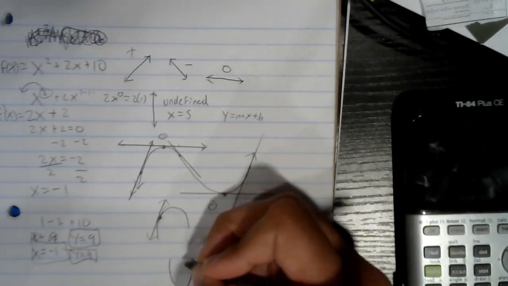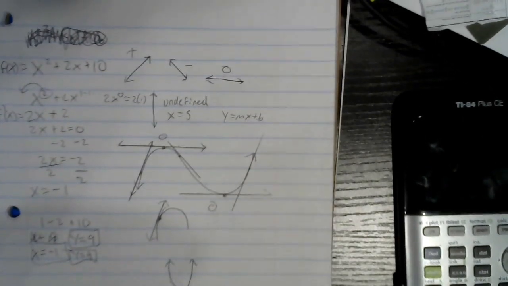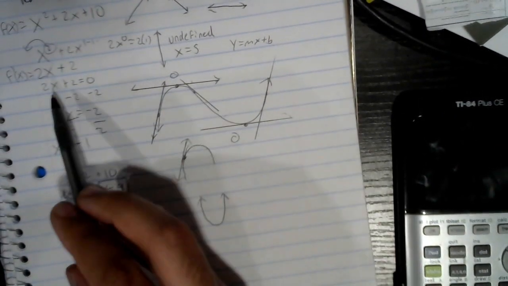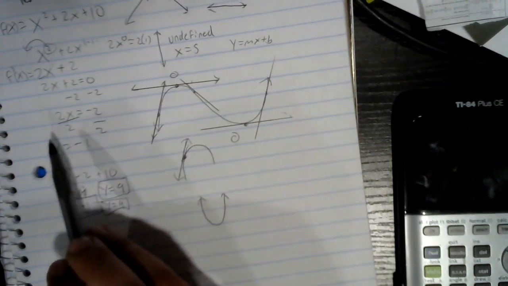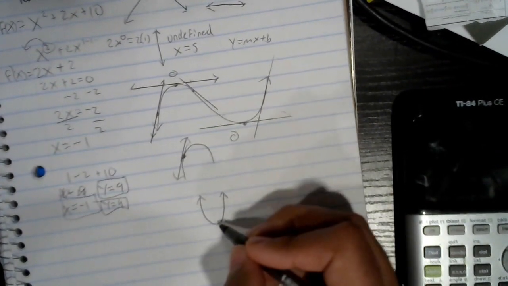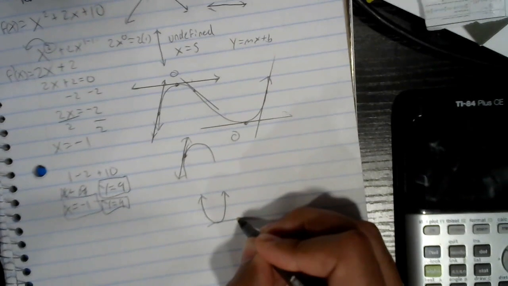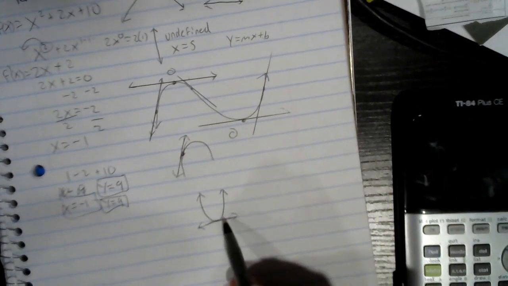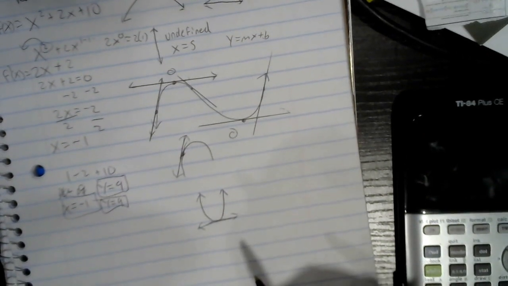Okay, it's a parabola. And because we're finding the slope of the tangent line and we set it equal to 0, when the slope is 0, as you recall, it's going to be when the line is flat. So this represents a minimum value at this point.